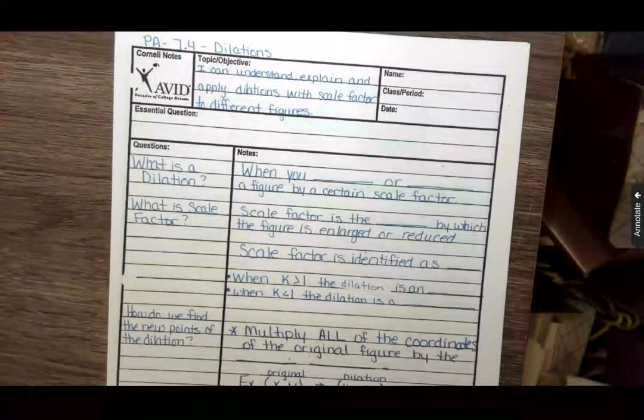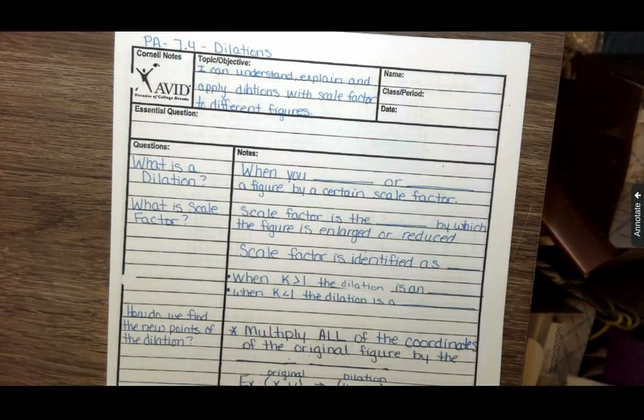Today we are talking about lesson 7.4, which happens to be on something called dilations. Recently we have worked on scale factor and scale. We did that last week. And so now we are going to move forward and talk about dilation. So our objective today is that we can understand, explain, and apply dilations with scale factor to different figures.